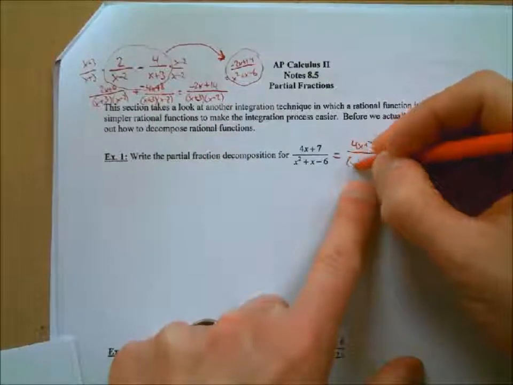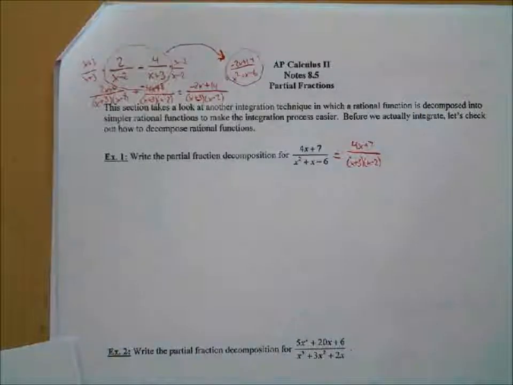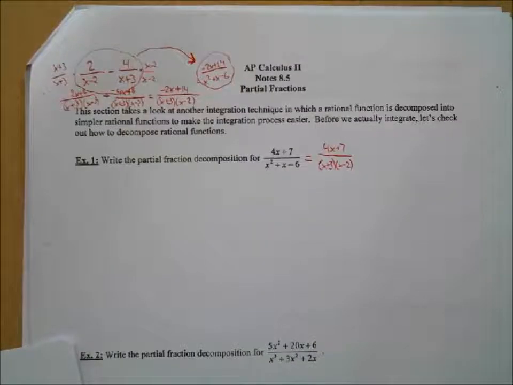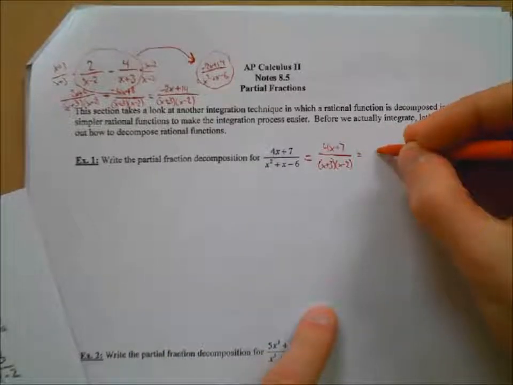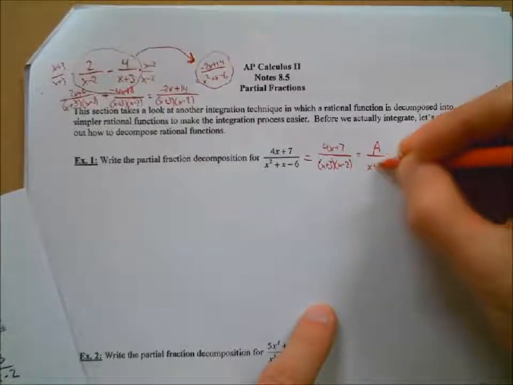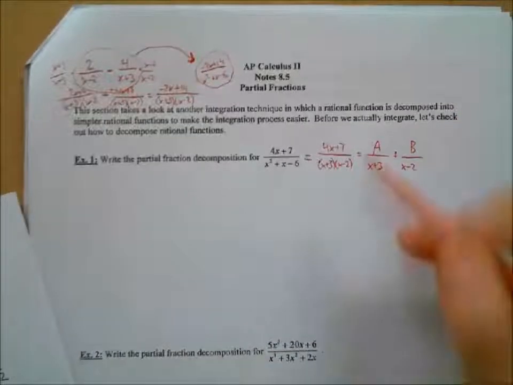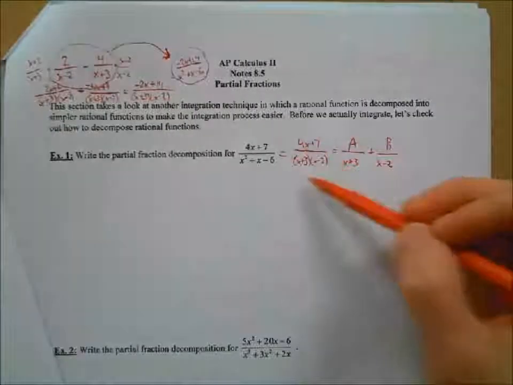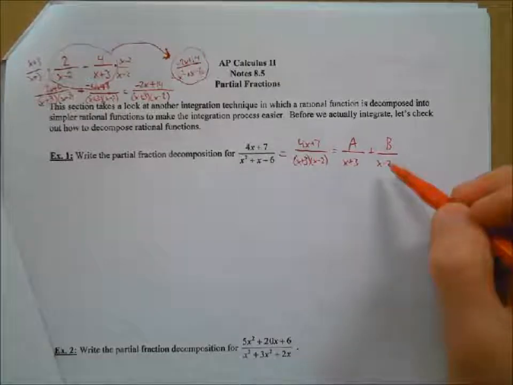That factors to be x plus 3 and x minus 2. So 4x plus 7 over x plus 3 times x minus 2. That's equivalent. No mathemagic there. We're just factoring. Which means we ought to be able to decompose this single fraction into two fractions, one that has a denominator of x plus 3, one that has a denominator of x minus 2.